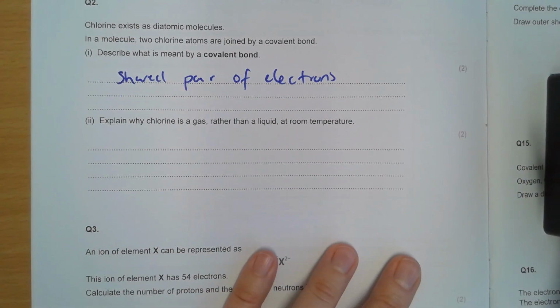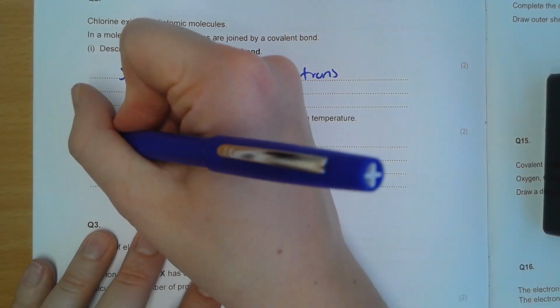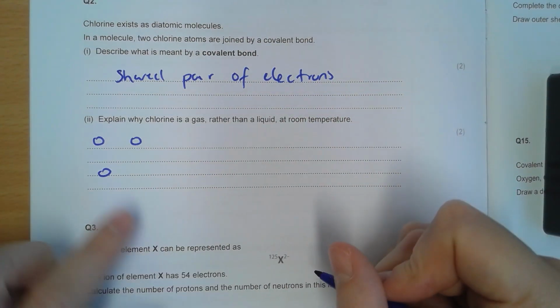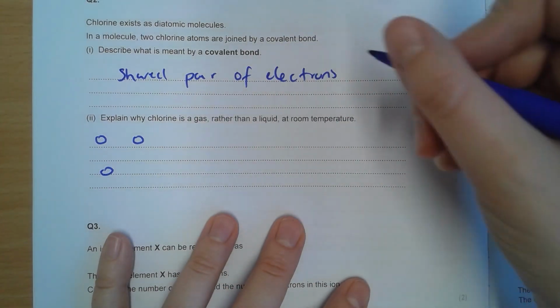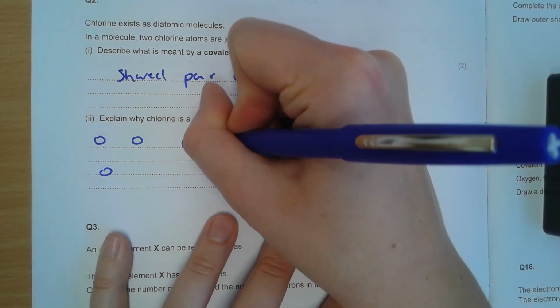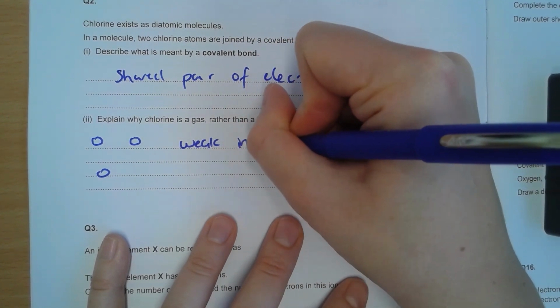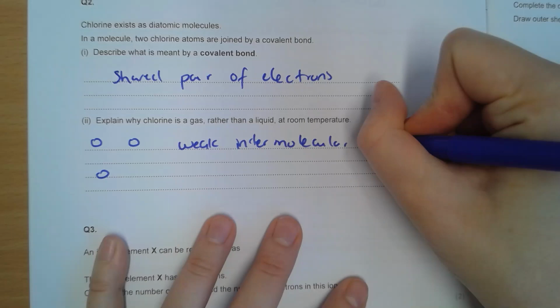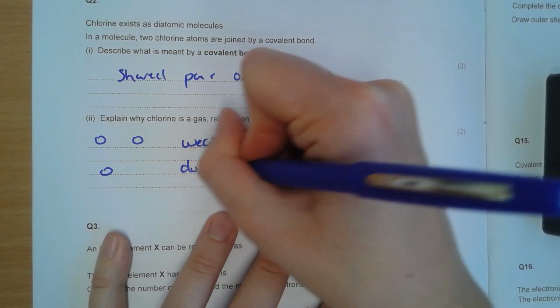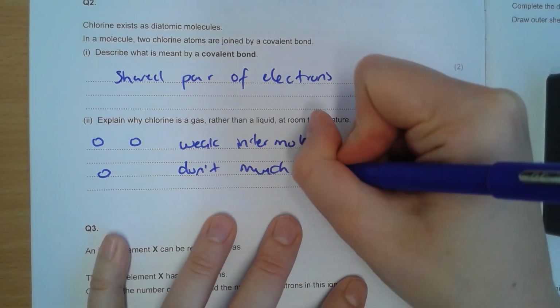Why is chlorine a gas rather than a liquid? Okay, so if it's a gas, you know that the particles are far apart. If the particles are far apart, there must be a weak attraction between them. We've only learned about one weak attraction, and that is weak intermolecular forces. So you'll say weak intermolecular forces don't require much energy to overcome.